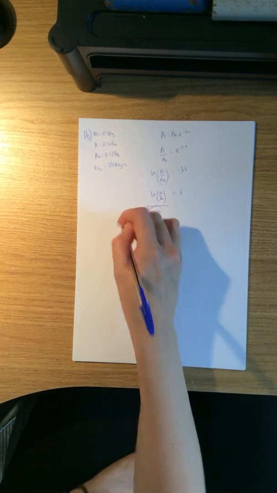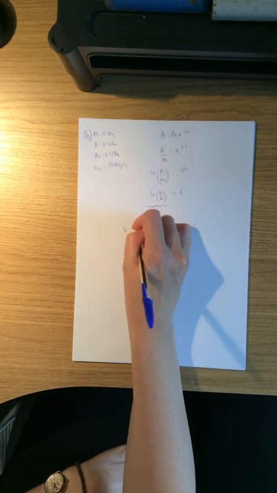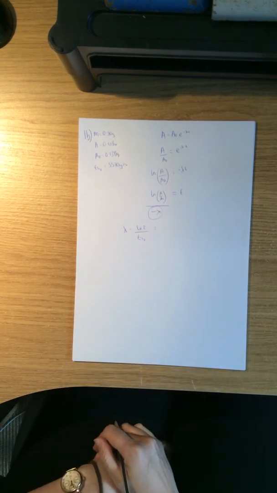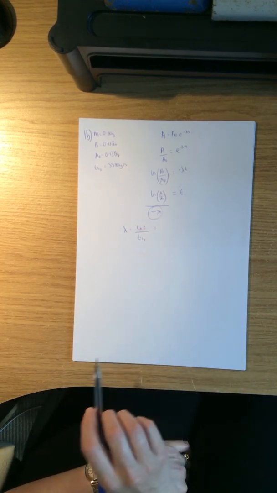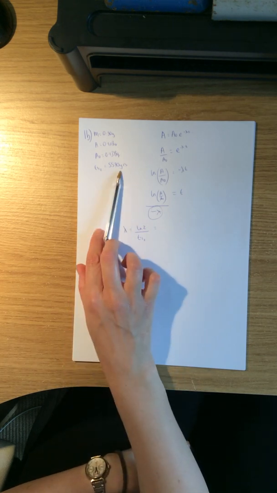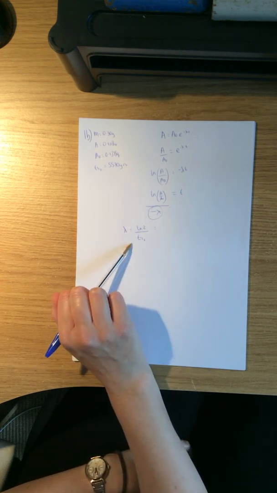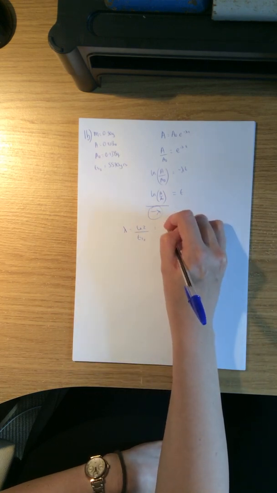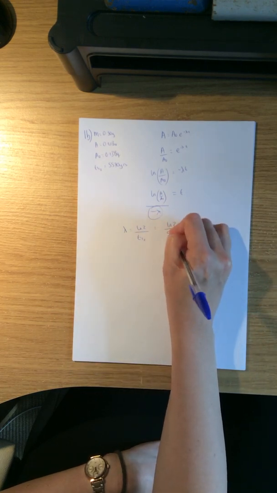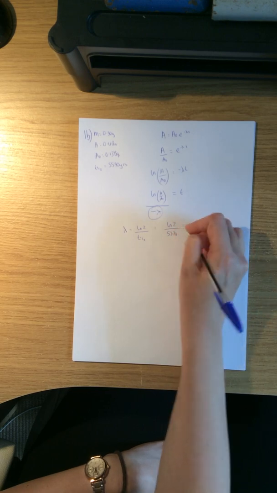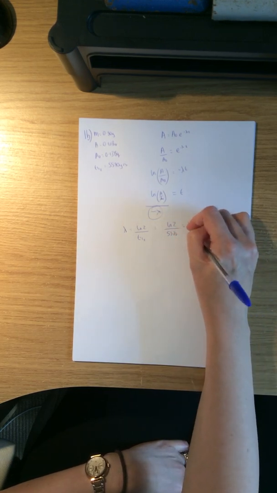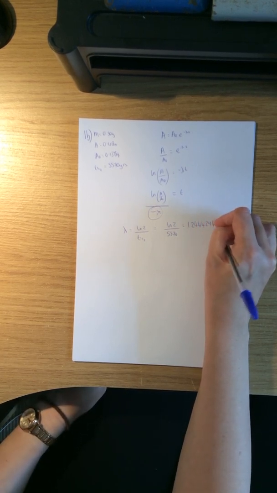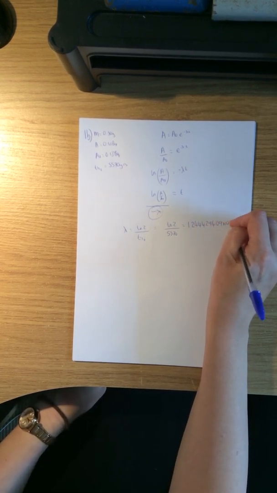Now, so what I'm going to use is lambda equals natural log 2 over t half. But because my answer I want in years and my half-life's given in years, I can leave lambda in per year rather than per second. So I'm going to use natural log 2 over 5,570, which gives me 1.244429409 times 10 to the minus 4 per year.